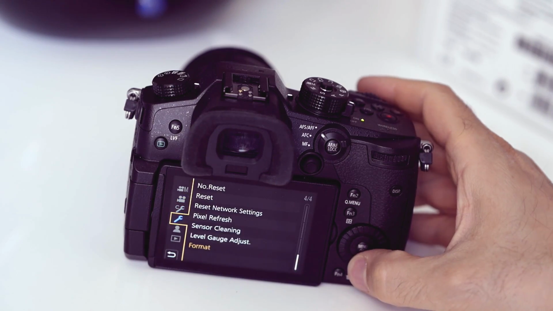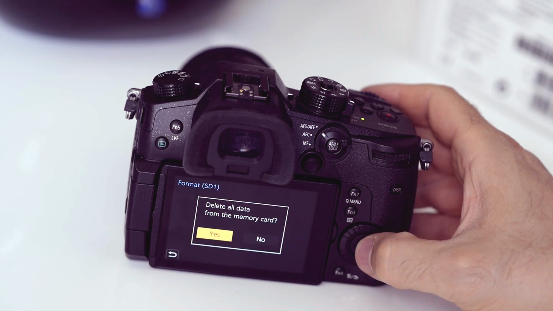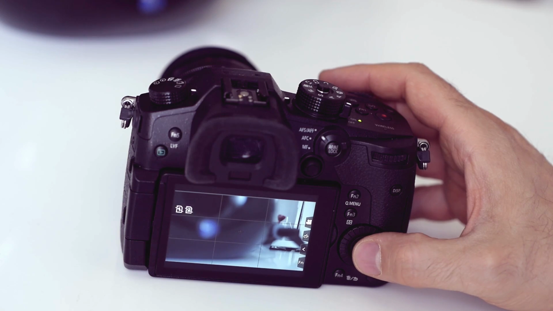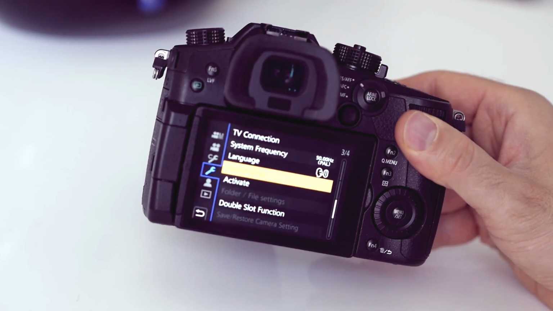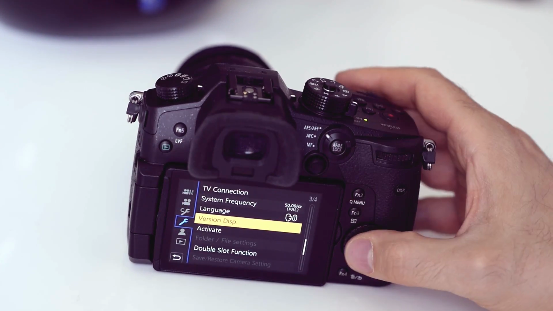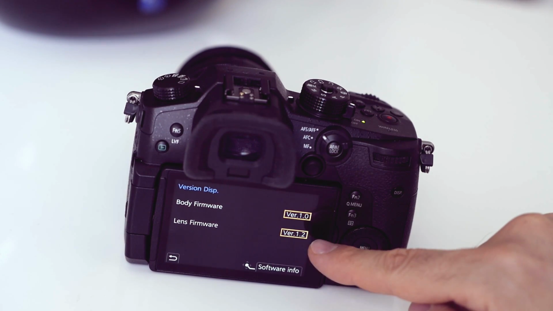Now that we are set, we will format the SD card, then step into the menu in order to check your camera firmware. Go to the fourth menu and select the little tool symbol. I don't have any idea how you call that tool in English actually. On page 3, go to the version tab and push down the selection button. I was on firmware 1.0.